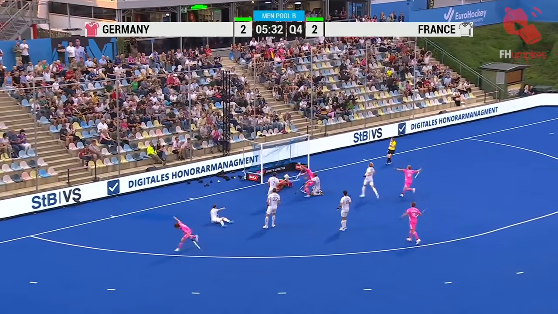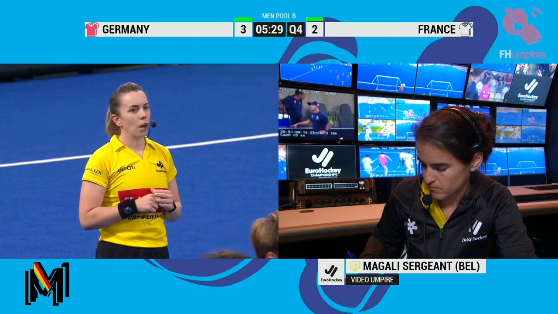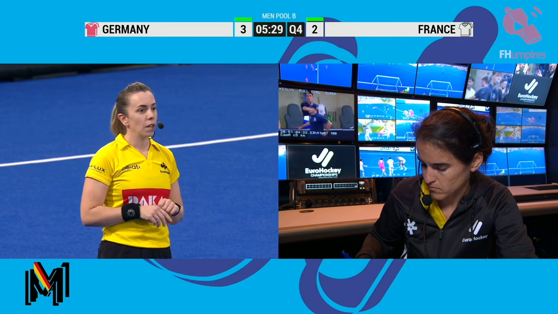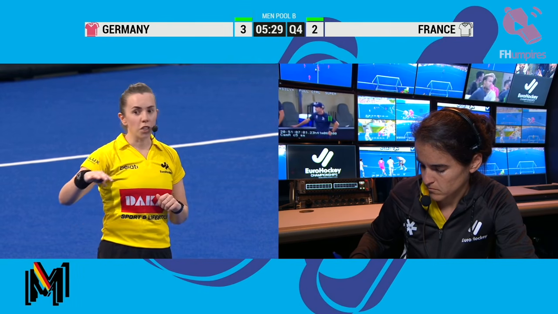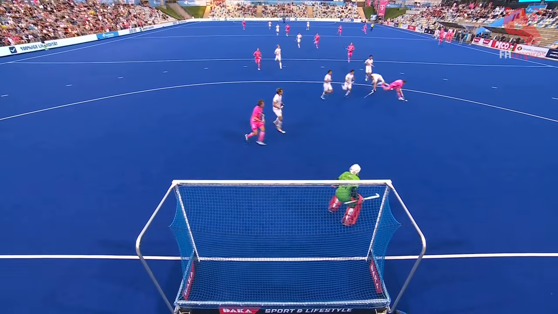Ooh, danger here. Oh, Germany again. I have given a goal. There is a team referral from France. They're looking for an obstruction just inside the top of the circle. So we are looking for top of the D? Here. That's it there. That's what they'll be looking.